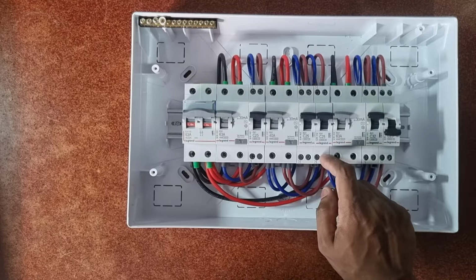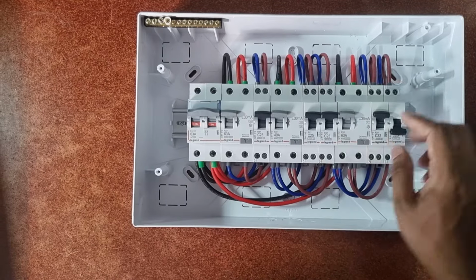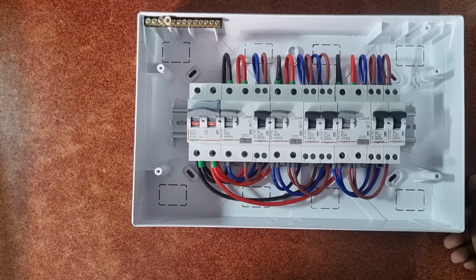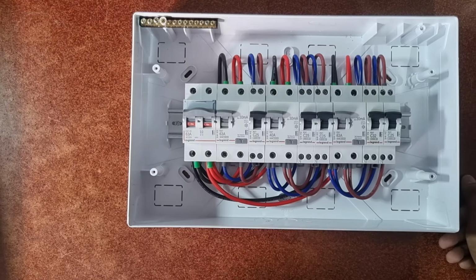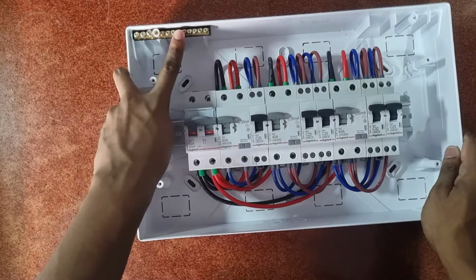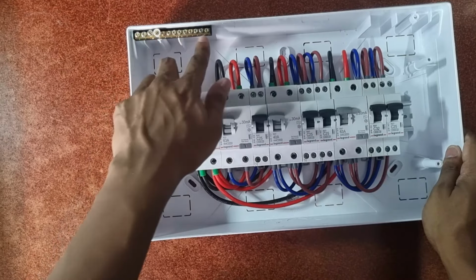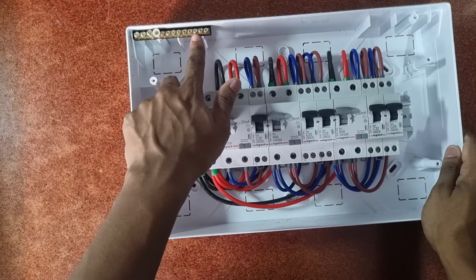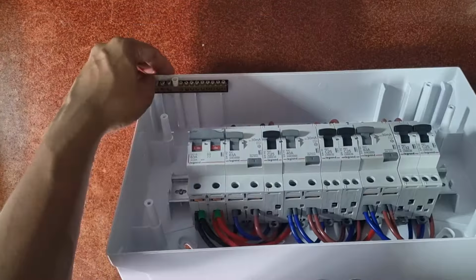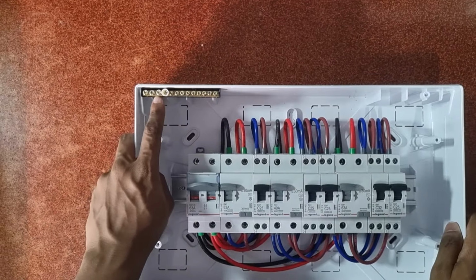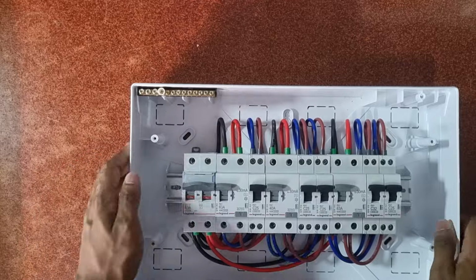This method is much better. I like it. It's very easy to do fault finding, and I think it's cheaper as well. And this here will be my ground, my earthing. So all my earthing will be connected here on this connection, and then the main will be here and go to the ground, the earth rod.